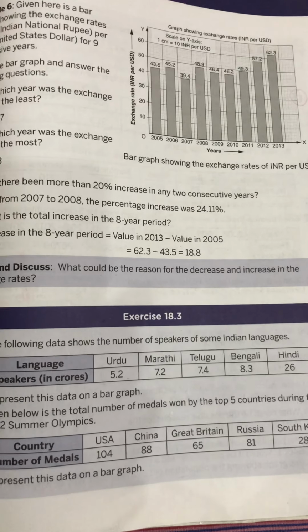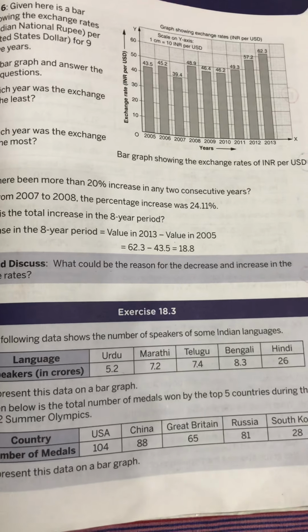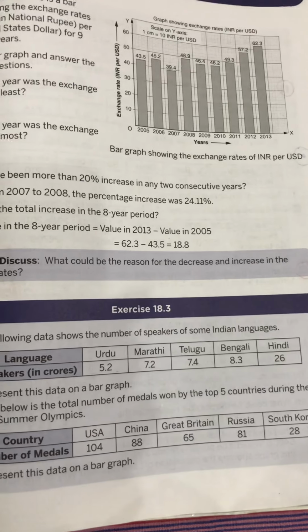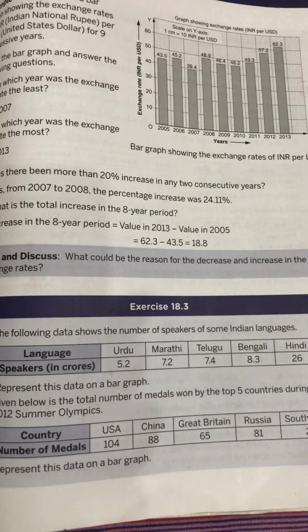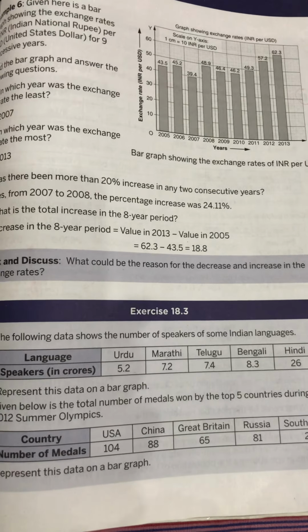Today we are going to start exercise 18.3, which is based upon the concept of bar graph, and exercise 18.4, which is based upon the concept of histogram.